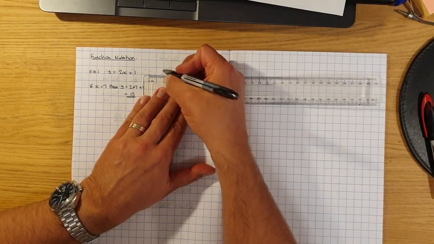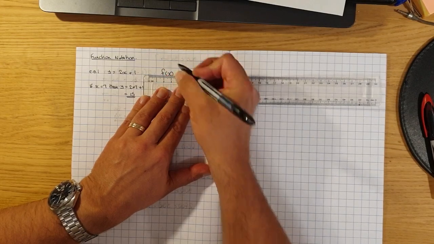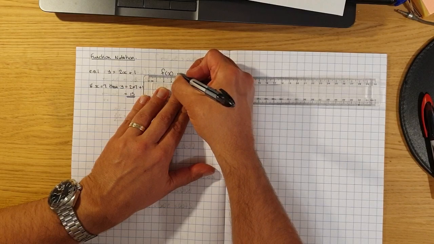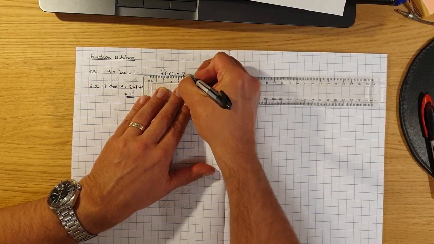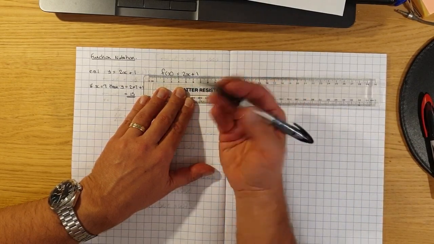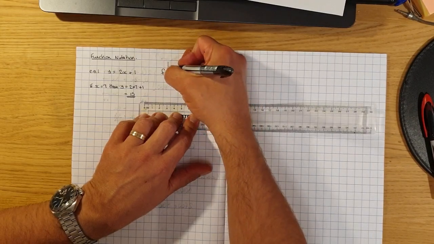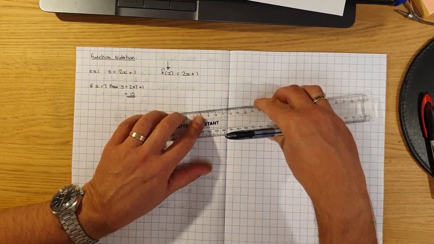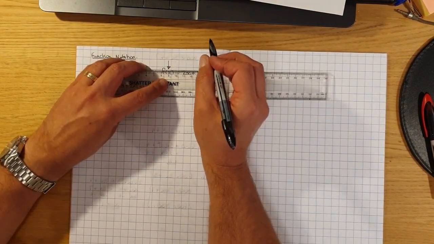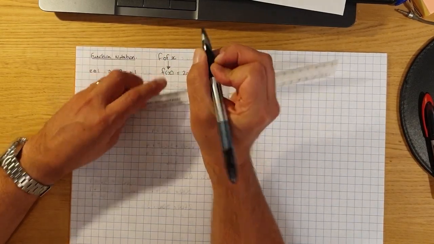When we write this in function notation, what we see is that we have f of x, and this just means something that happens to x is equal to 2x plus 1. So what happens to x? x is doubled and 1 is added. That's all f of x means. Notice how I said that. It's written f brackets x close brackets. However, we say this as f of x.